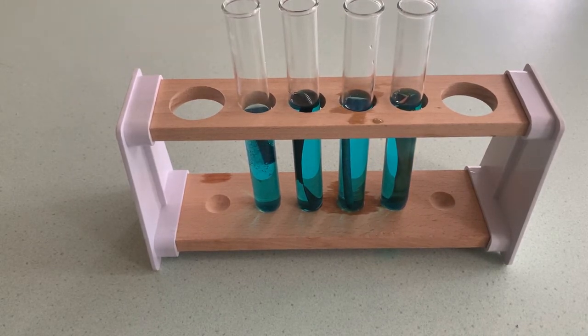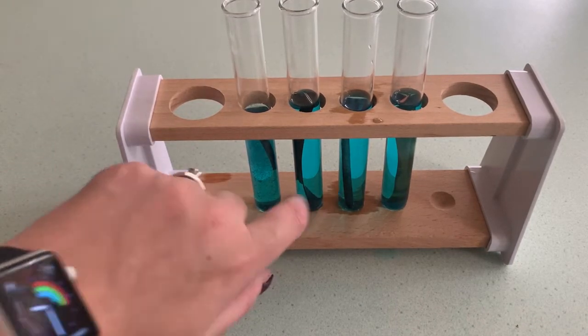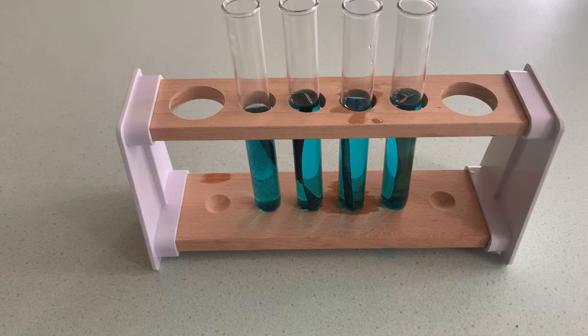Now you can see already that the magnesium is fizzing and reacting quite vigorously with the copper sulfate solution. And the zinc is also reacting quite quickly. The iron is reacting but slightly slower. So we'll leave them for a short period of time, and then I'll pour out the copper sulfate solution so we can have a look at the metals.